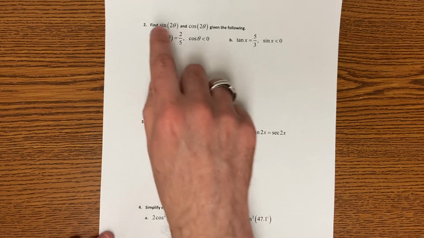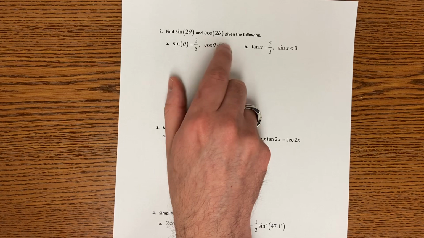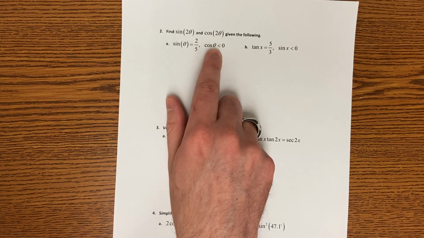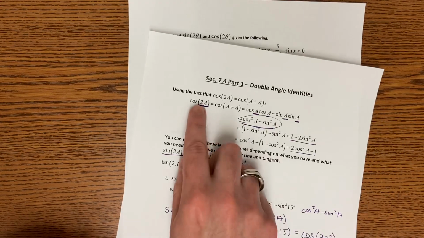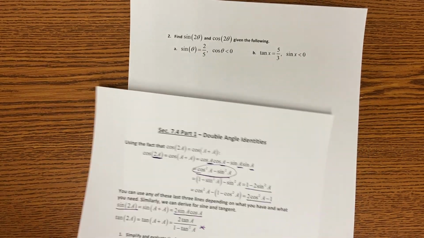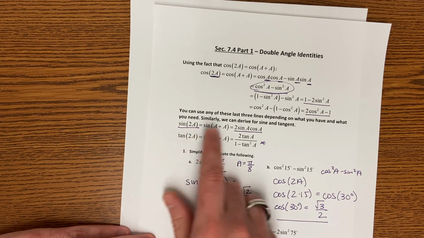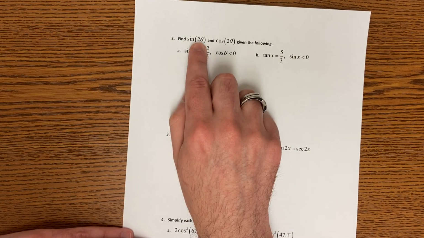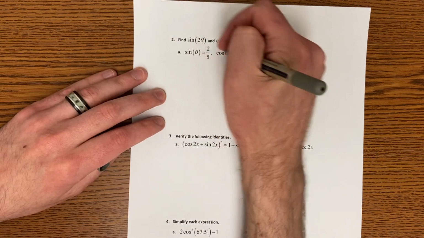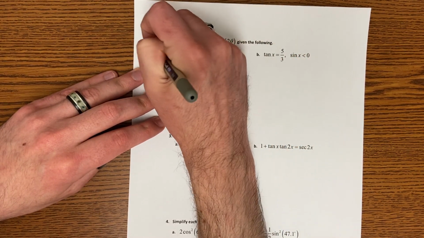You might get something like: find sine of 2 theta and cosine of 2 theta, given the following. Sine of theta equals 2/5 and cosine is negative. Looking at the formula, you can find cosine of 2 theta with just sine, but sine of 2 theta needs both of them, which tells us we probably need the sine and the cosine of the original theta so that we can find sine of 2 theta. We have sine, and we know cosine is negative, so that's going to be second quadrant.